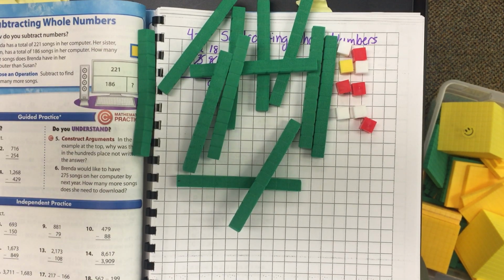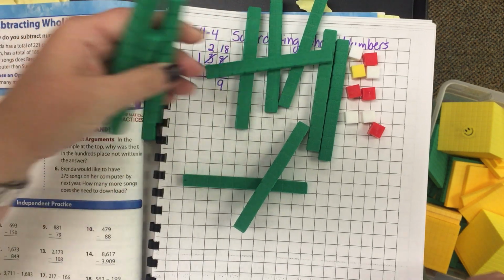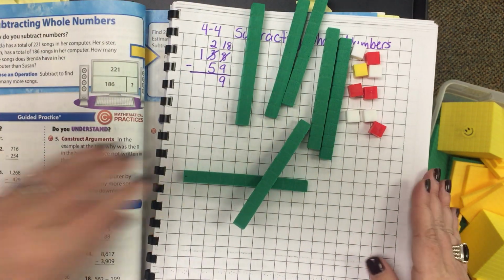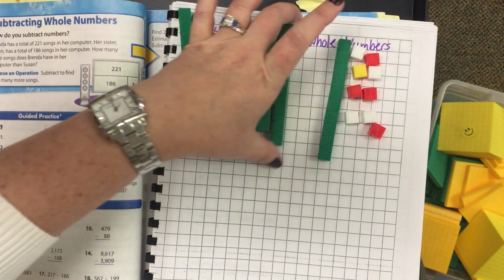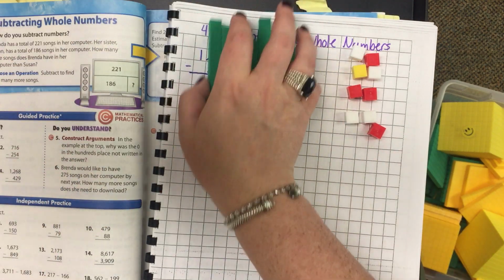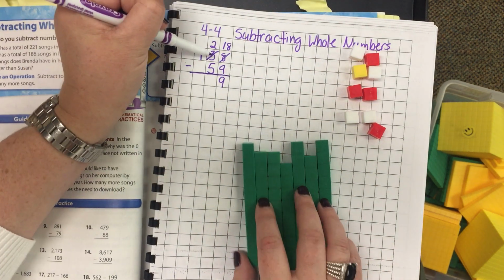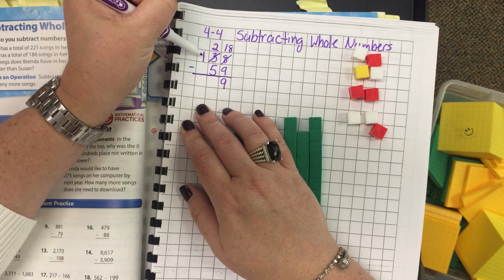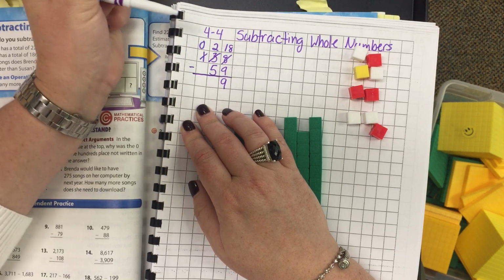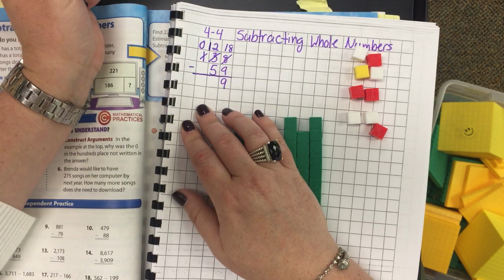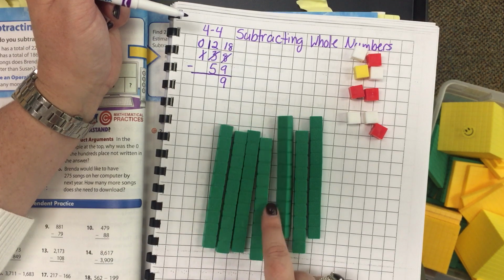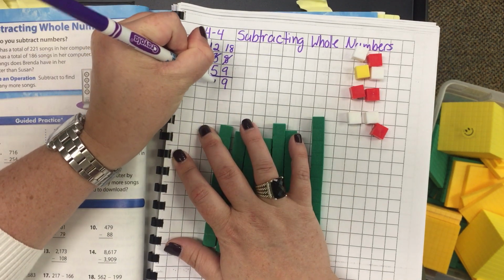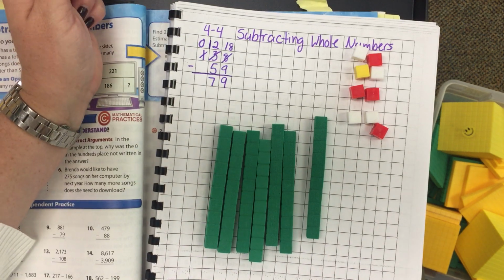There we go. Now, can I take 5 away? Yeah. 1, 2, 3, 4, 5. Okay, what am I left with? 10, 20, 30, 40, 50, 60, 70. So the same thing I just did here is I turned that 1 into a 0, and that 2 became a 12. So now I did 12 minus 5. I took that 5 out. How much was left? 7. So 138 minus 59 is 79.